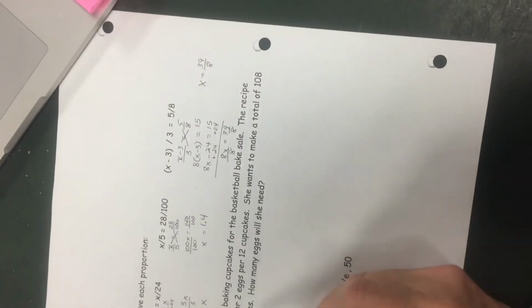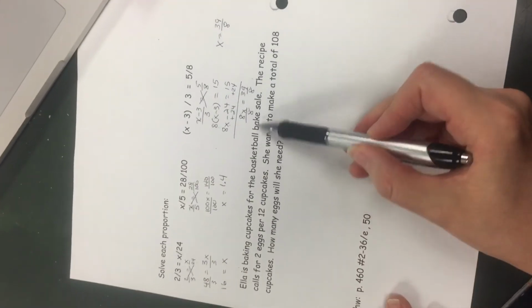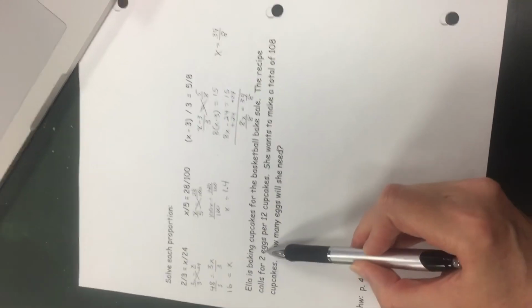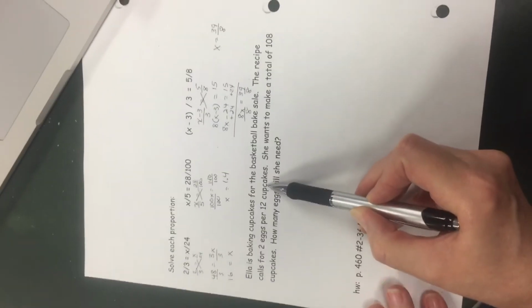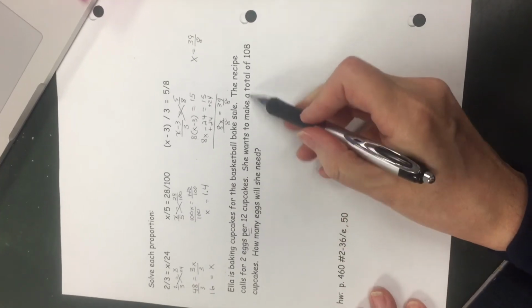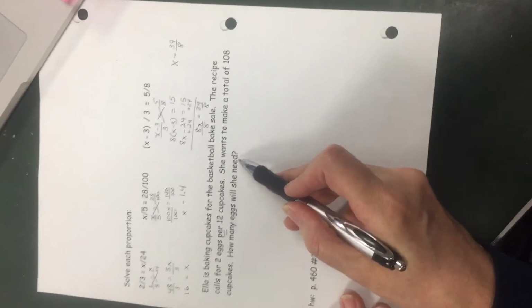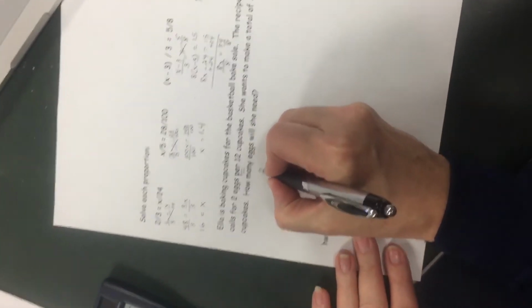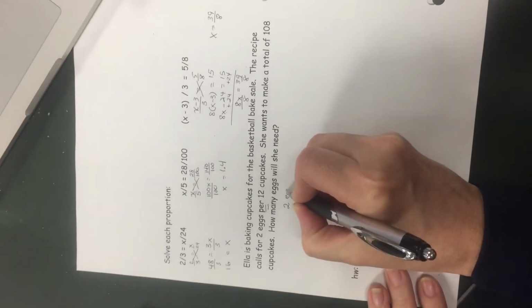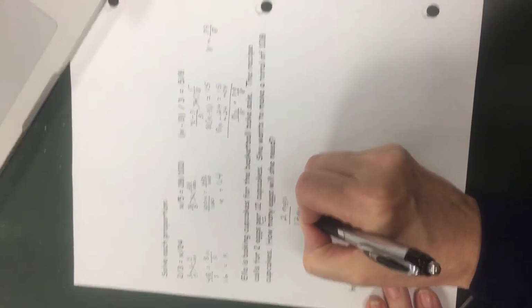All right, let's look at our last problem here. It's another word problem. It says Ella is baking cupcakes for the basketball bake sale. The recipe calls for 2 eggs per 12 cupcakes. The per tells us we have a ratio. She wants to make a total of 108 cupcakes. How many eggs will she need? All right, so we need 2 eggs for every 12 cupcakes.